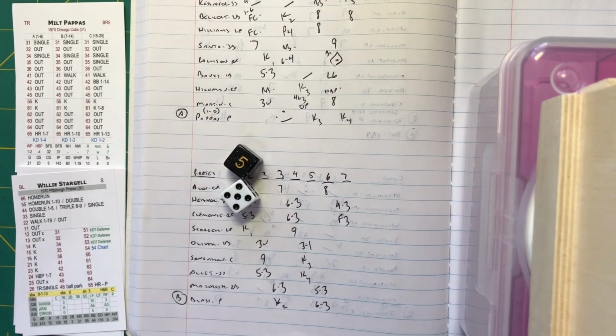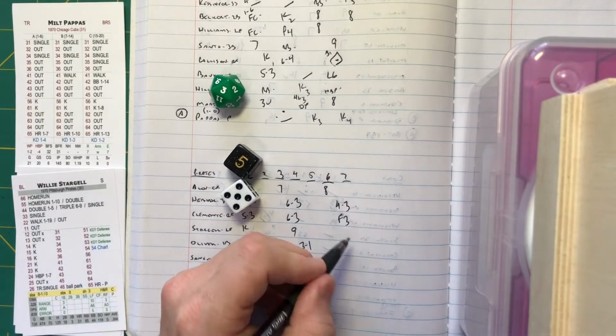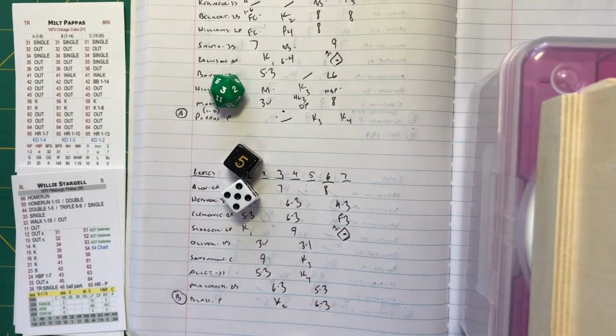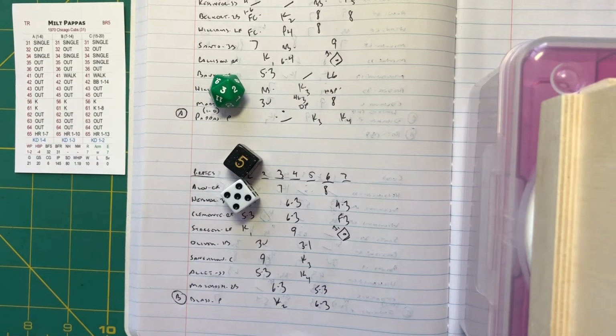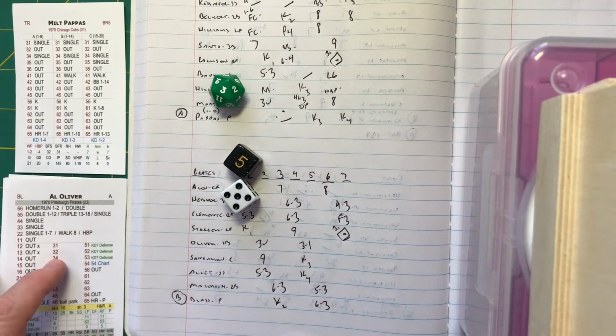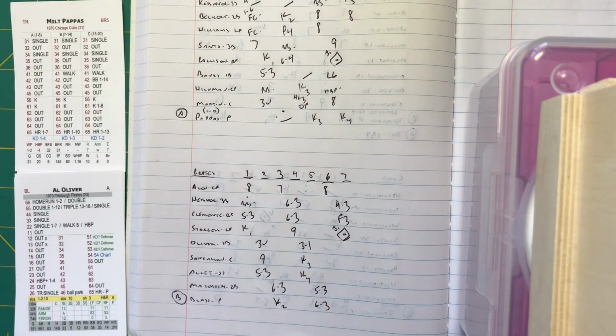Pappas winds and deals to Stargell, and it's hit to right and deep. Back goes Callison, and it's gone. There goes the no-hitter, and there goes the shutout. 1-1 ball game on a long home run by Willie Stargell into the Forbes Field seats in right field.